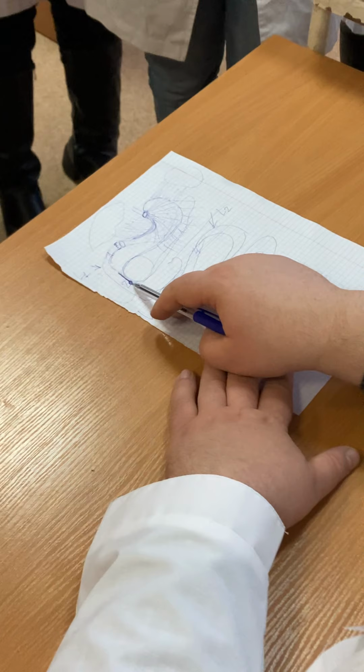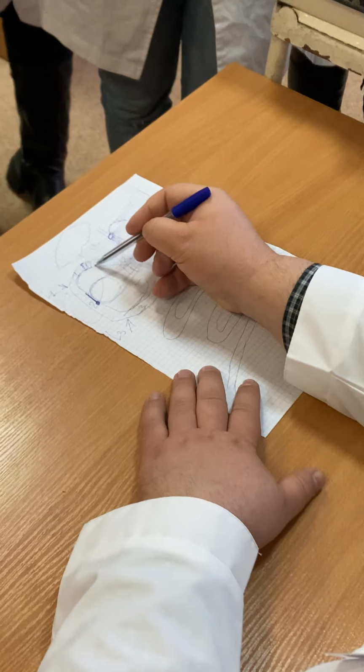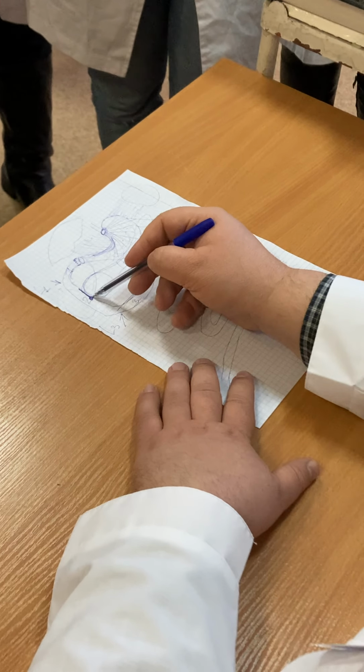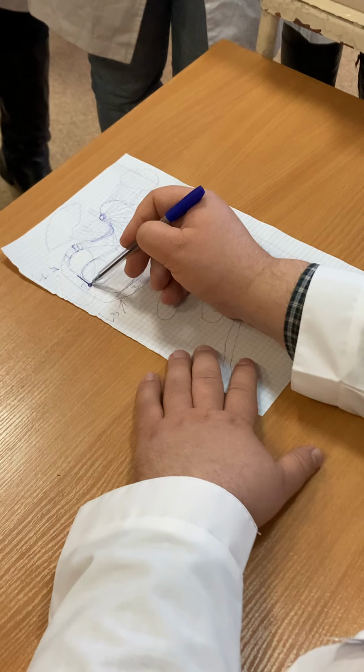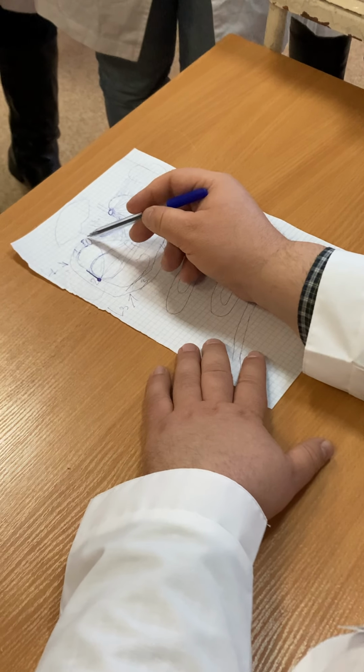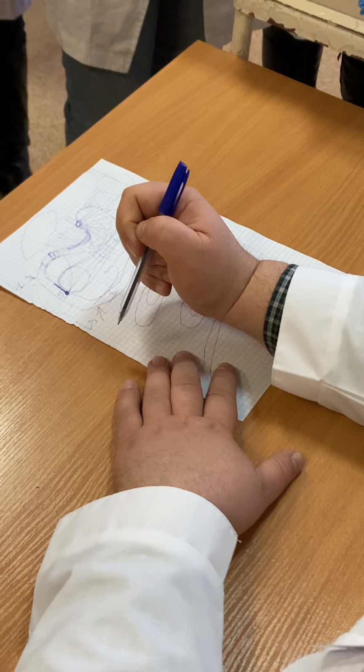Papilla duodeni major. That is the place where the common bile duct, ductus choledochus, and the pancreatic duct open into the duodenum. That is the place where bile and pancreatic juice go to the duodenum.